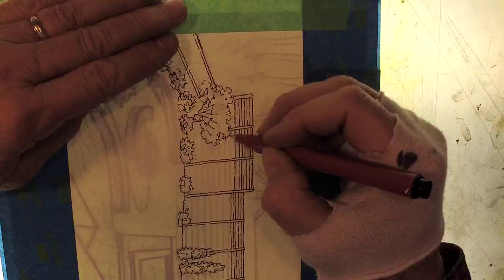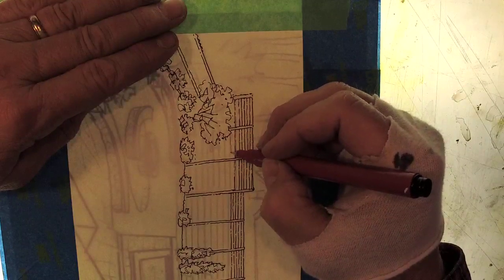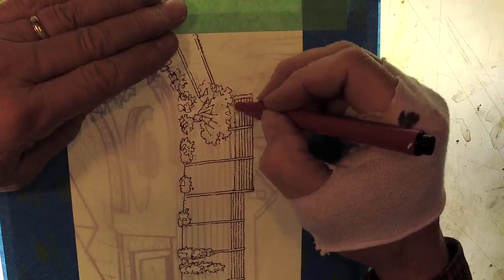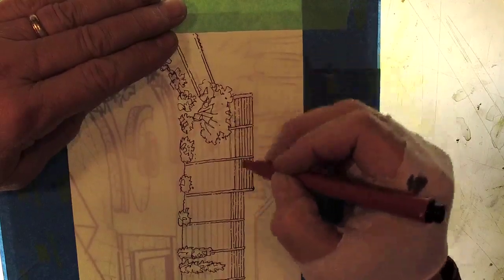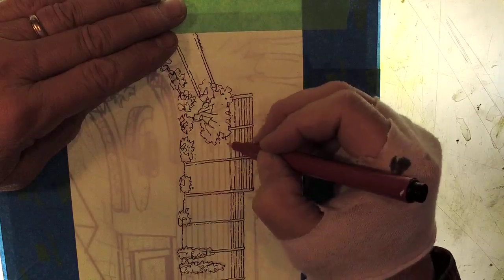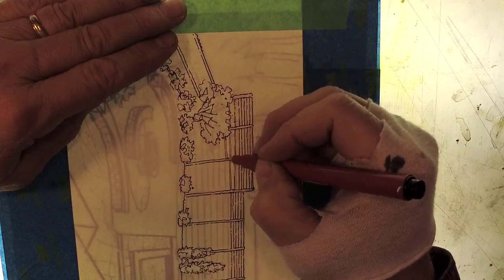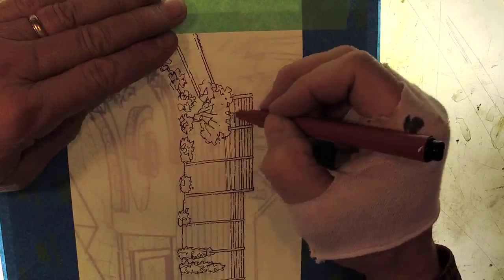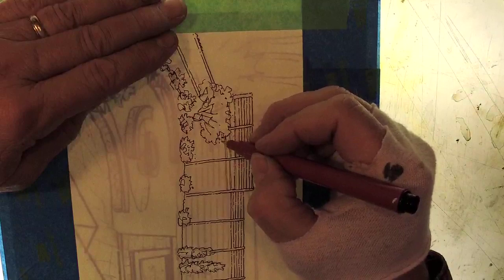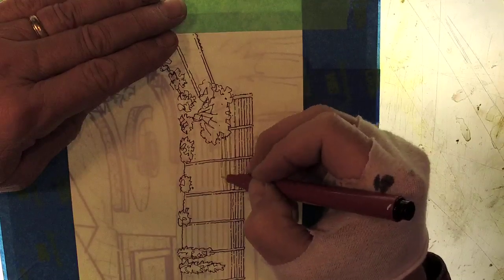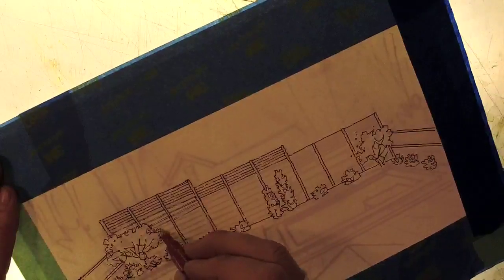Low level art, low budget art, and it is going to have watercolor in it, of course. I'll probably do a little bit of shading, cross-hatching texture with my pen, and then probably do watercolor on top of it.